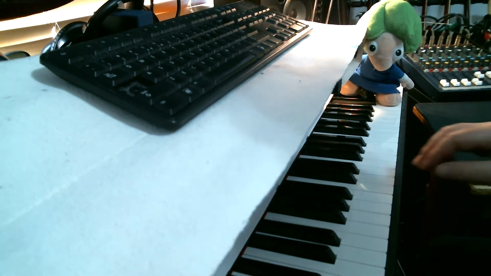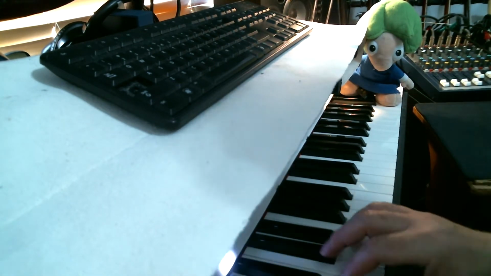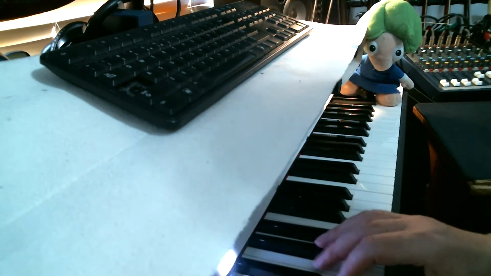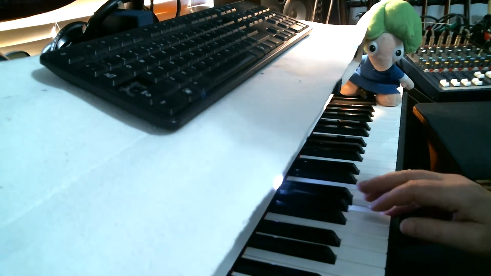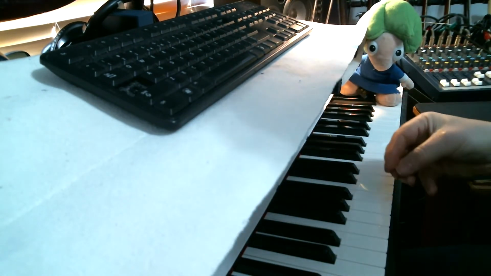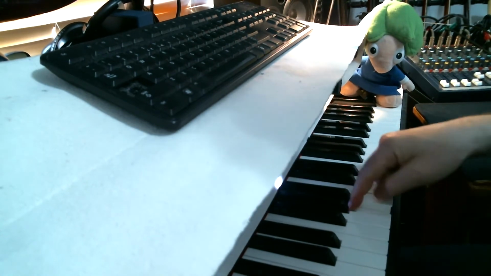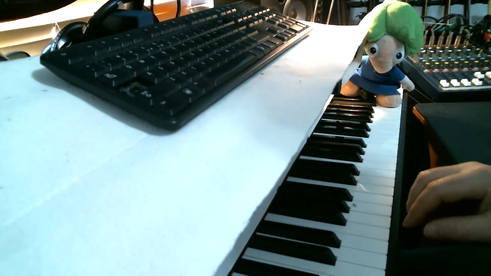Okay. So what I'm going to do is I'm going to mark the notes that I'm using. This is a very important technique for songwriting, right?